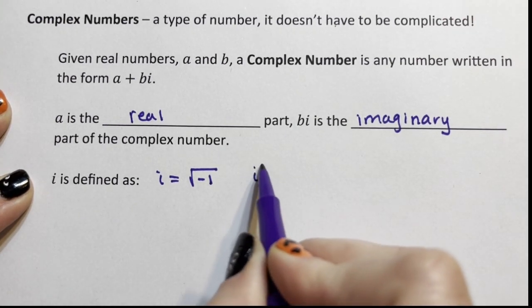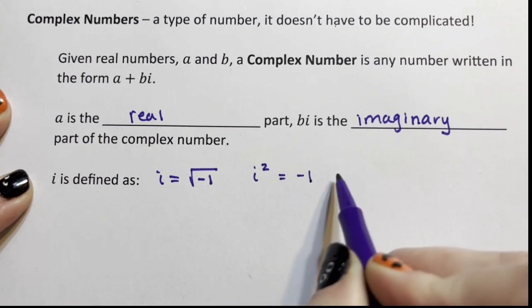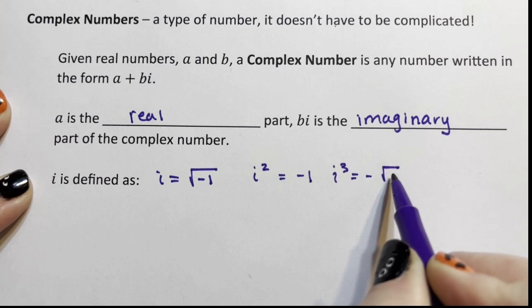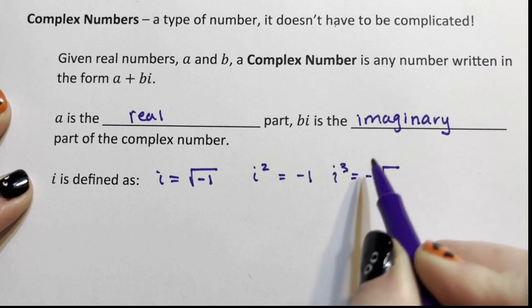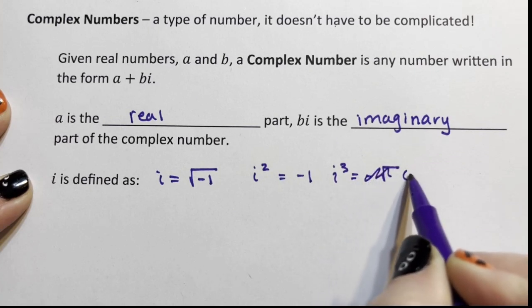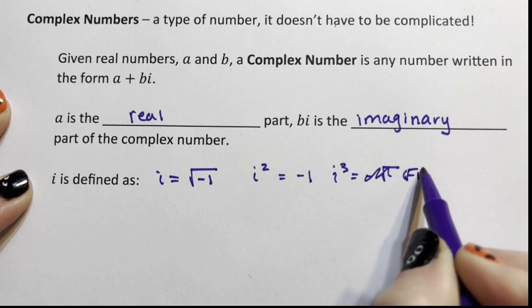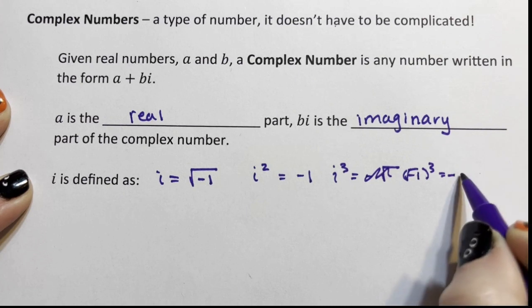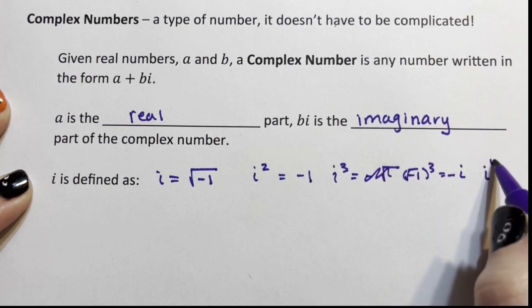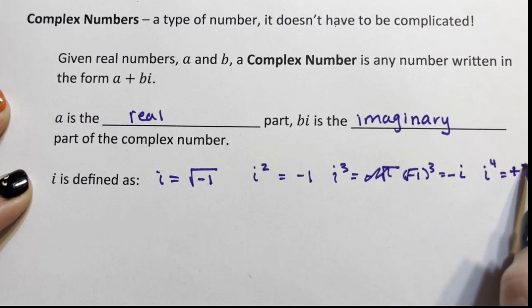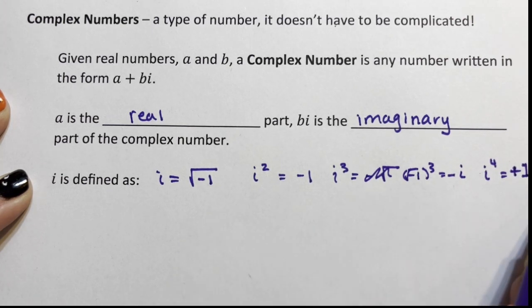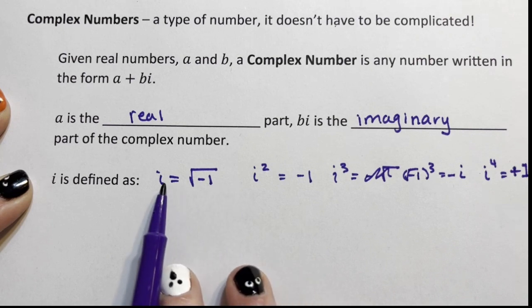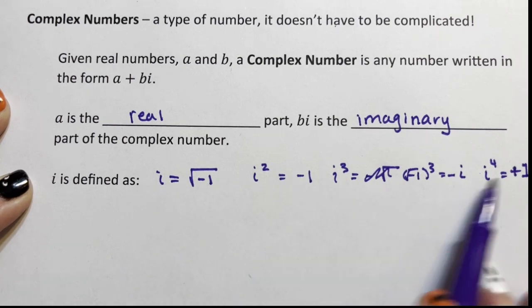i squared then becomes -1. i cubed becomes negative the square root of, well, it becomes negative square root of -1 cubed, which means it becomes negative i. And i to the fourth actually becomes a positive 1. So these are the only 4 answers you get. So i to any exponent is either i, -1, negative i, or 1.